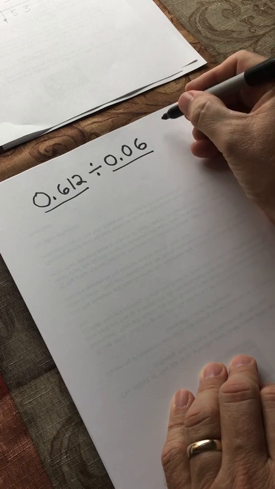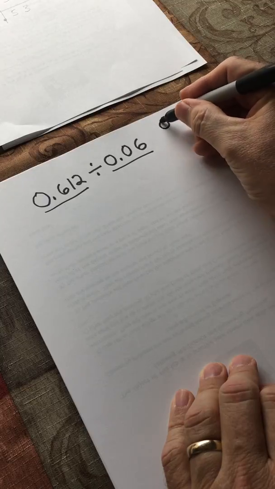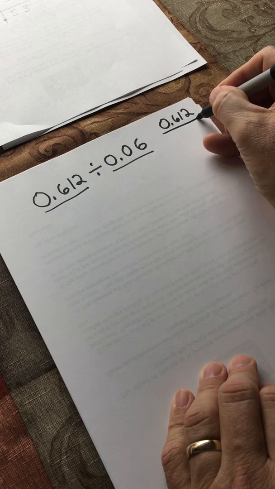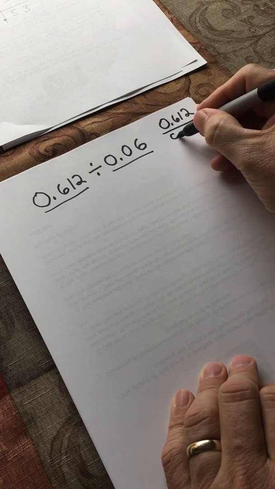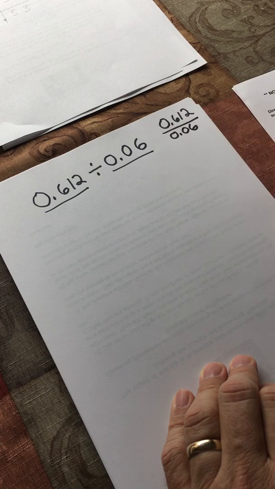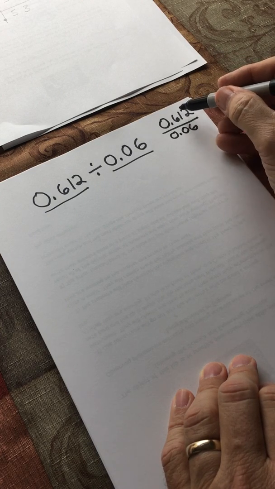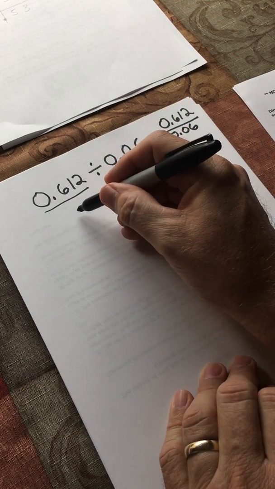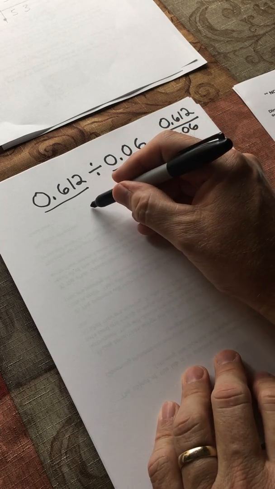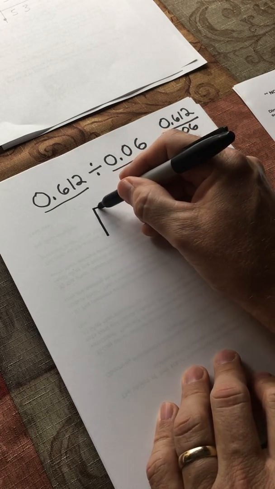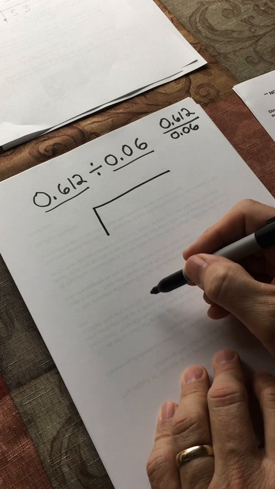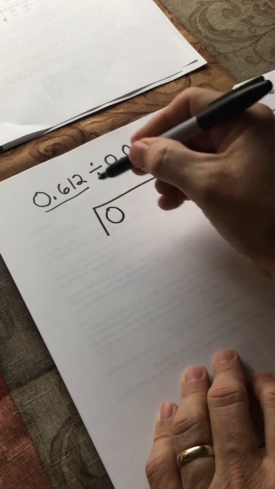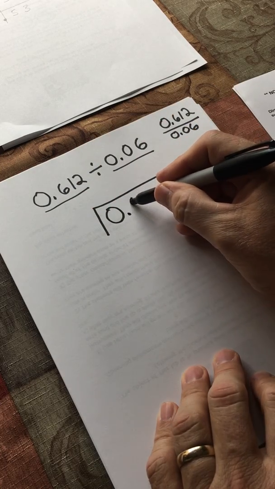In the case of a fraction, the king would always be up on top. 0.612 divided by, and that's what that line means, divided by 0.06. Okay. And then there's our king on top and the peasants are on the bottom, kind of holding them up. And so this is where the whole thing kind of matches together, how we do our division. We're going to put that bracket thing. Okay? And where would you go if you were the king? Well, of course, you'd go in the castle. So here our king, that first number, goes inside the castle.